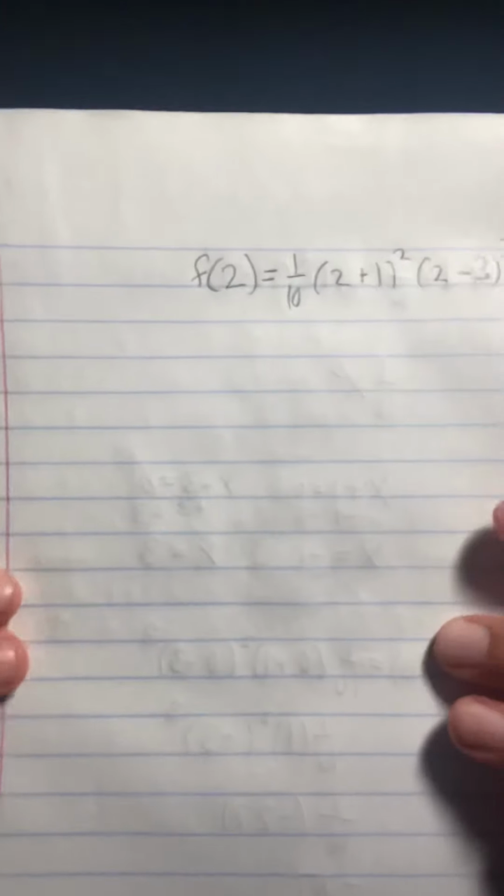And now what we're going to do for the other x value, we're going to plug it in. So it's going to be f of 2 is equal to 1/10 times 2 plus 1 in parentheses, that's going to be squared, and then times 2 minus 3 in parentheses cubed. So this is what it's going to look like.